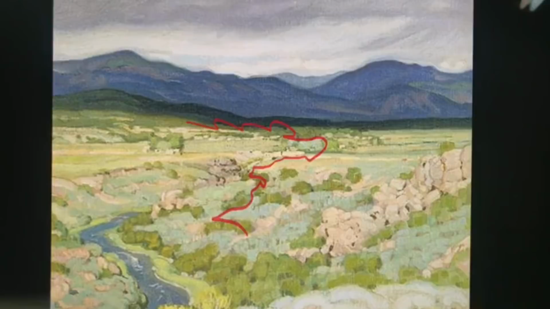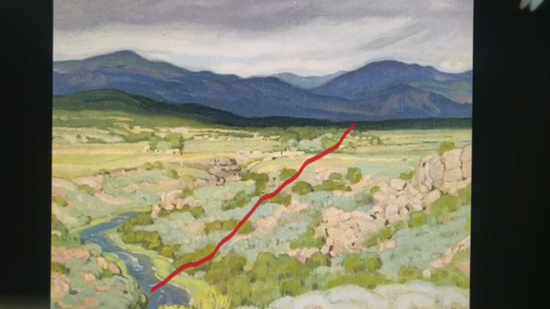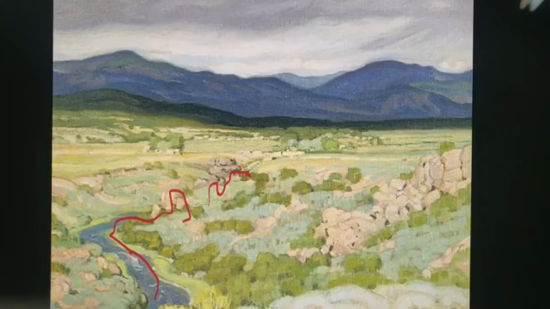Now, the straighter these lines, if this river was just straight, going way back to the mountains, the viewer's eye is going to hit that real quick and then probably run off the side. But when it meanders a bit more, it slows the viewer down, and you can spend more time in these subtleties here.